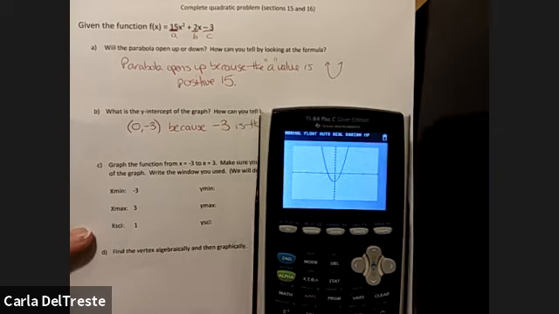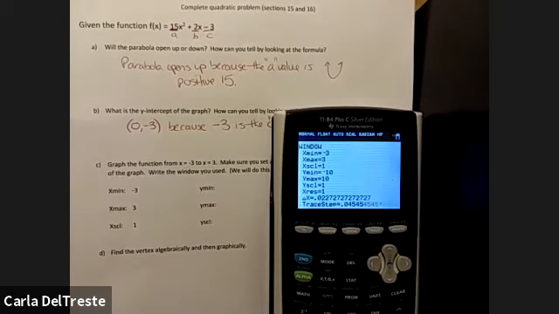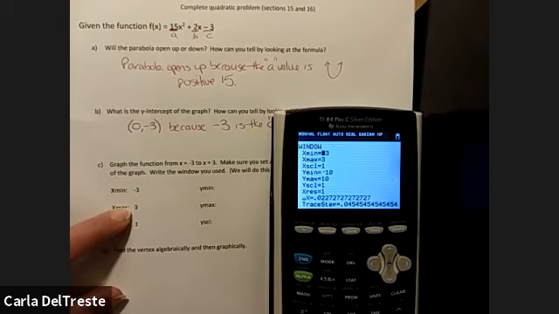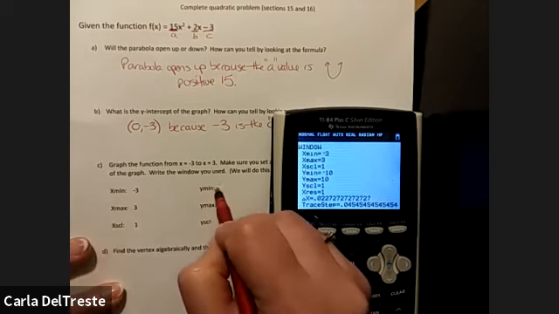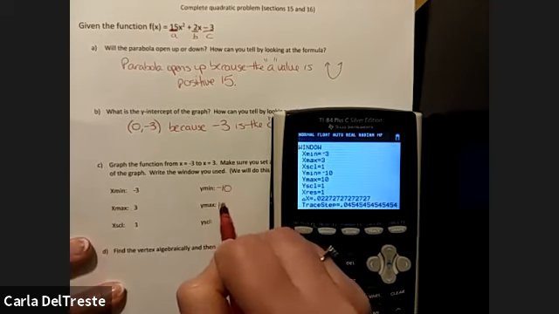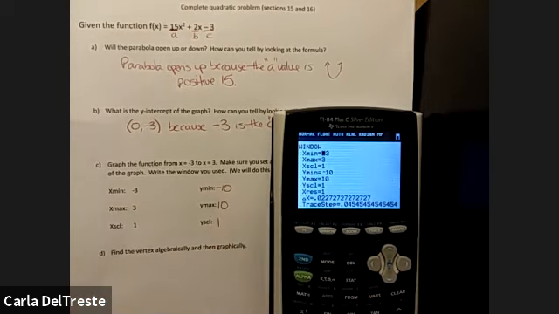So I'm going to write this down. The window that I used was -3 for the x min, 3 for the x max, and 1 for the x scale. And for the y's, I left it from -10 to 10, counting by ones. So that's the window that we chose to use here.